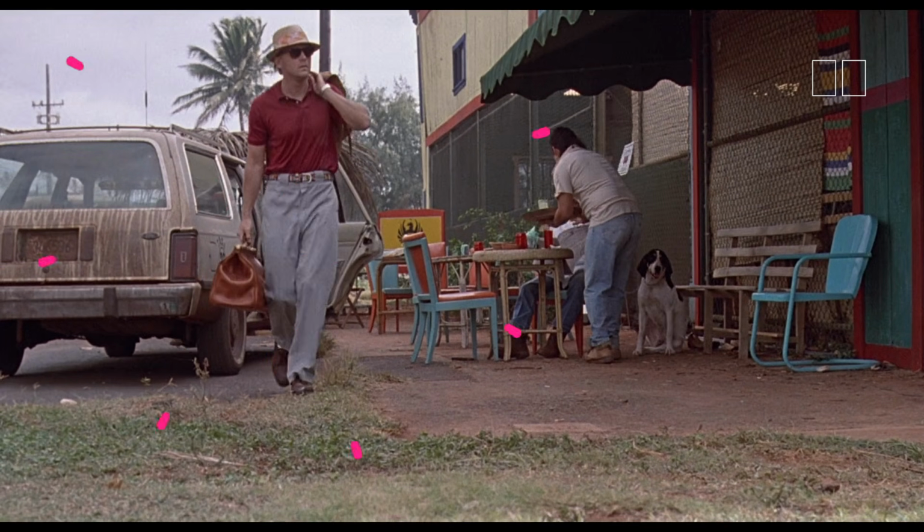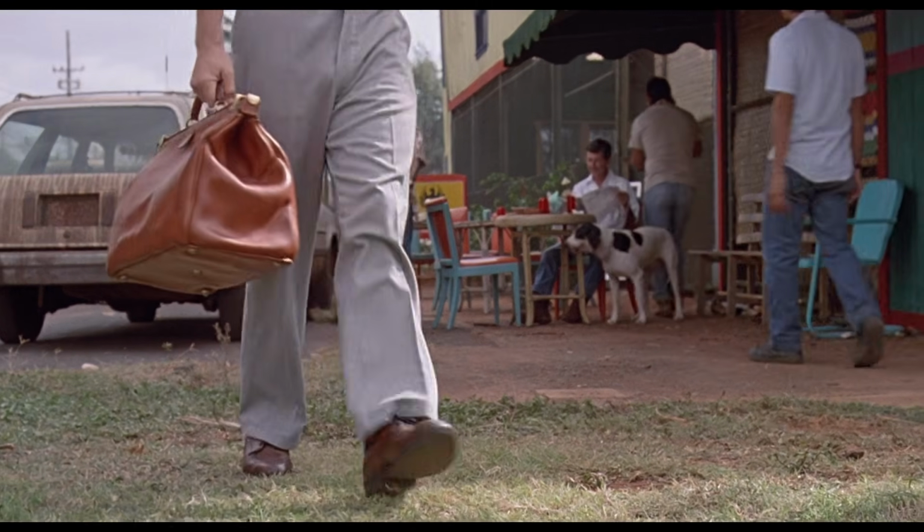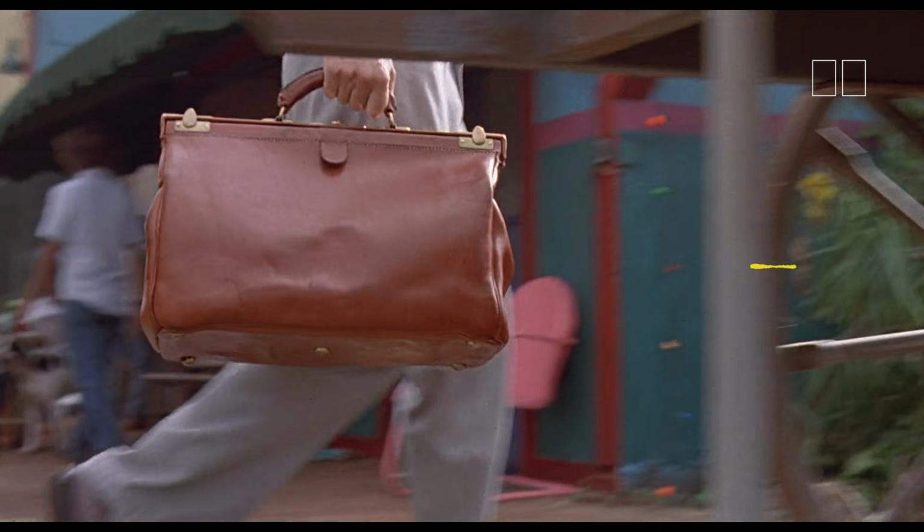The bag and Dodson remain our focal point. And a question is born. What's in the bag?